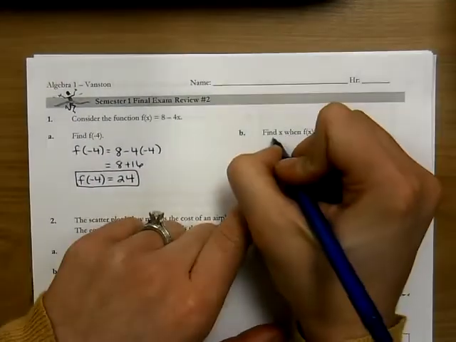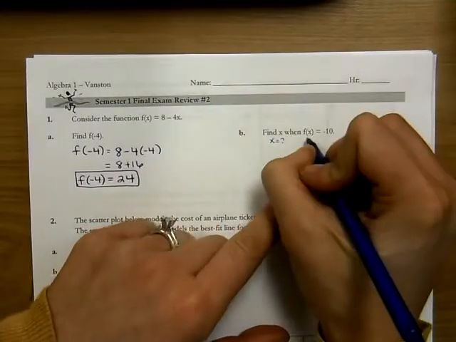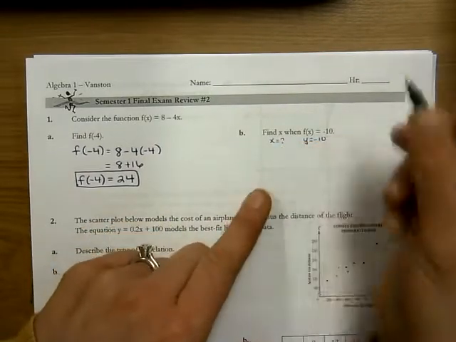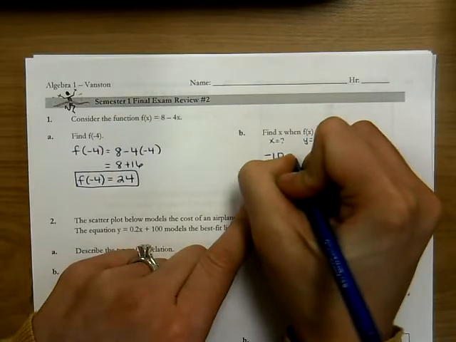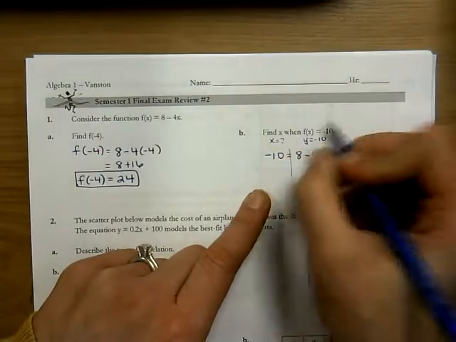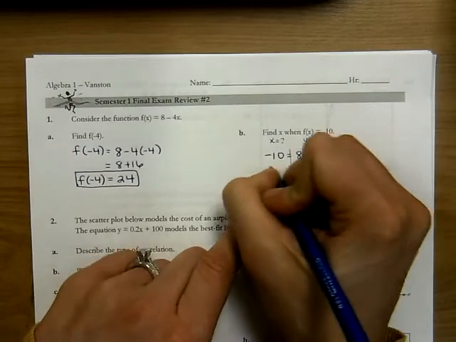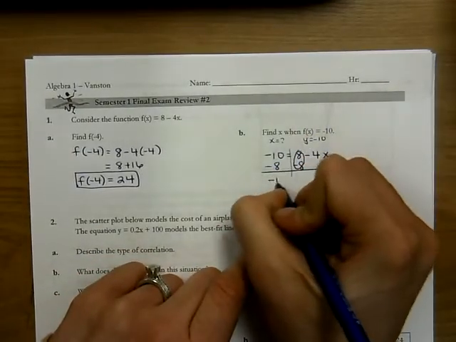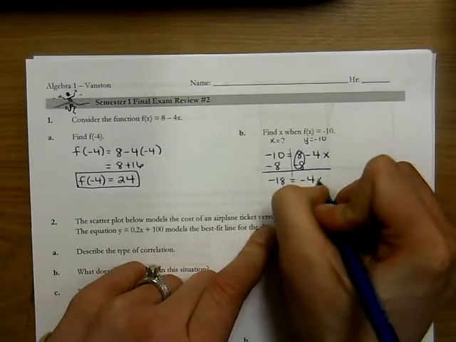Over here, this is saying find x, meaning I don't know what x is, when the output is negative 10, or f of x is negative 10, or y is negative 10. So I put negative 10 in place of f of x, 8 minus 4x, and now I start solving for x because I want to find out what x is. I do inverse operation, so I subtract 8 because that's a positive 8. I have negative 18 is equal to negative 4x.